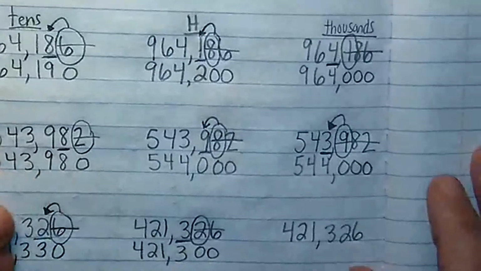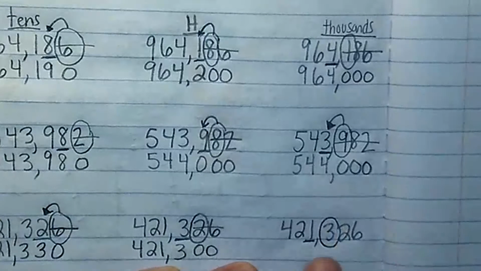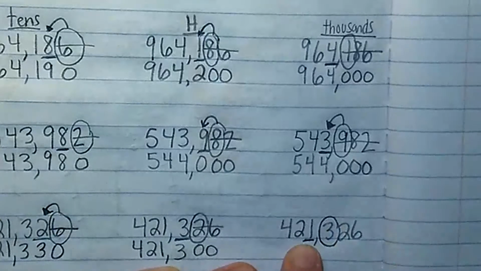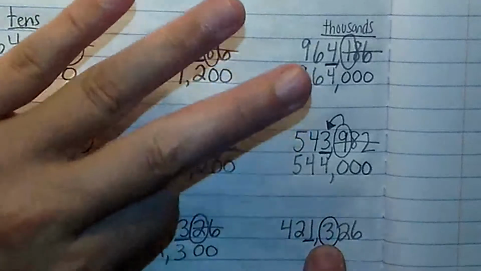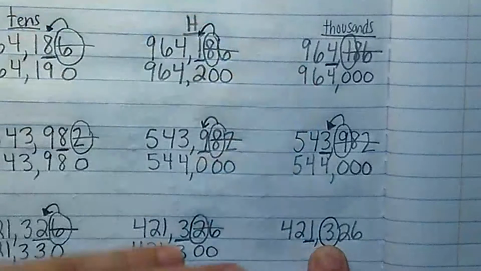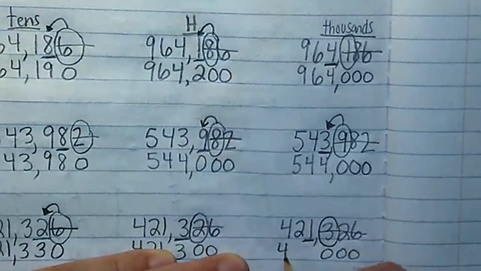All right. And then lastly, we're rounding to the thousands place. I underlined the thousands place. I circled the neighbor. Am I allowed to have 3 people at my party? Yes, it's not a handful. There's no problem. So they turn into zeros. And everything else stays the same.